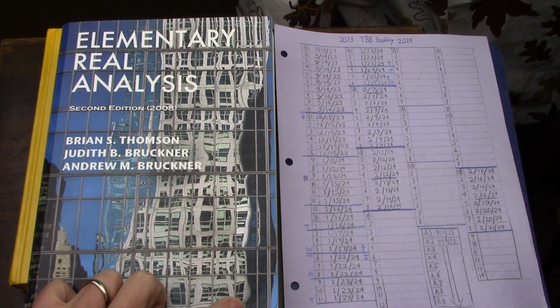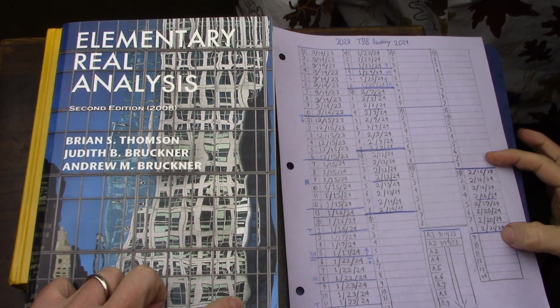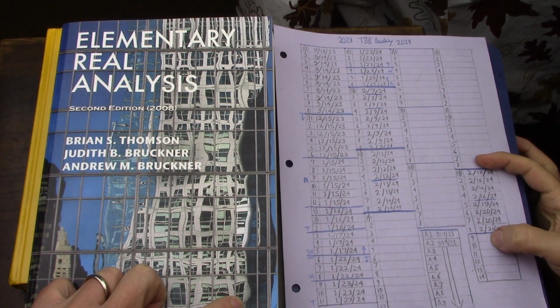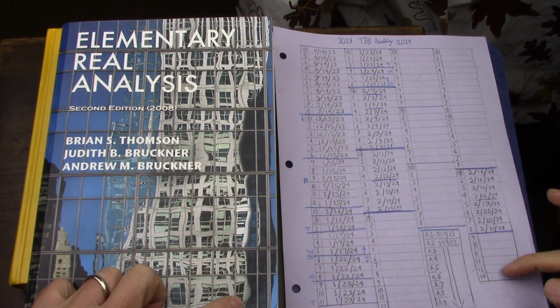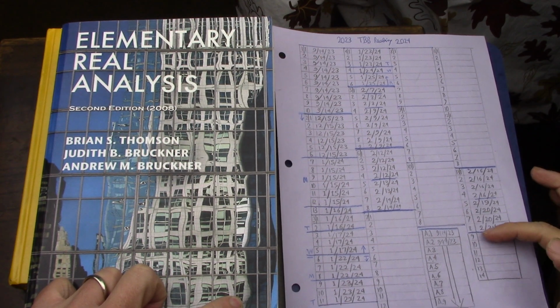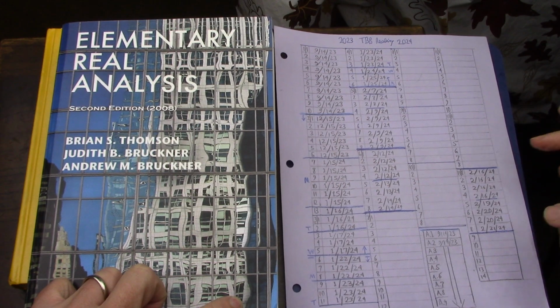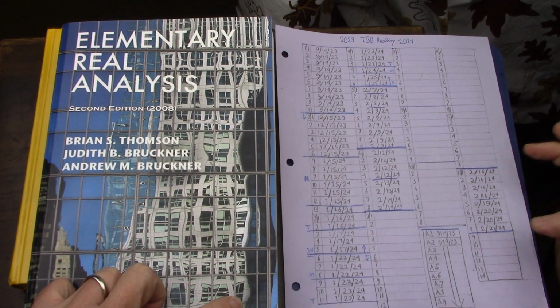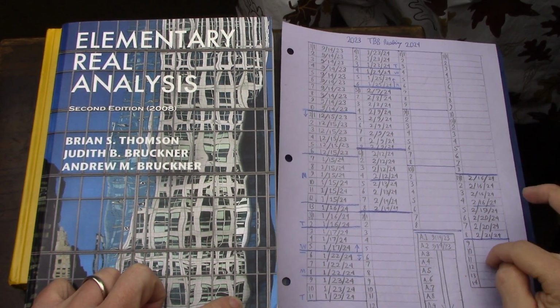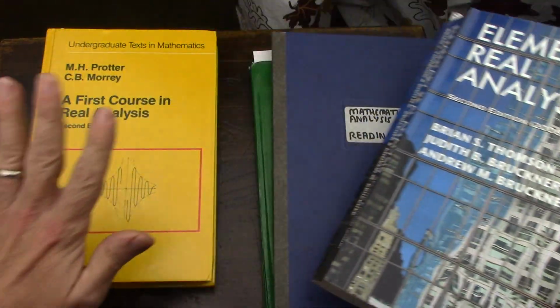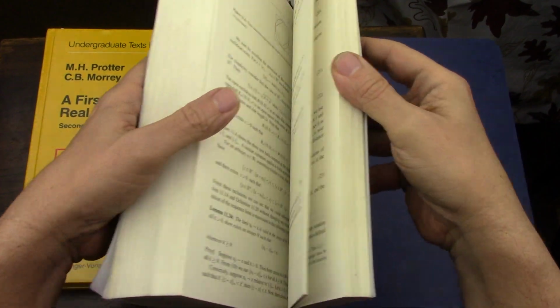So this week I read about half of chapter 13 of Thomson, Bruckner. It really is roughly the halfway point, although it's almost there. It's like 45% in. Very long chapter, so it'll take me all of next week to finish reading. So I'll just show the book, and we have a guest book to show.